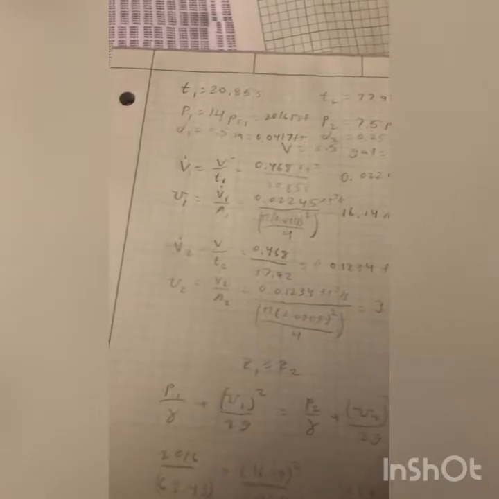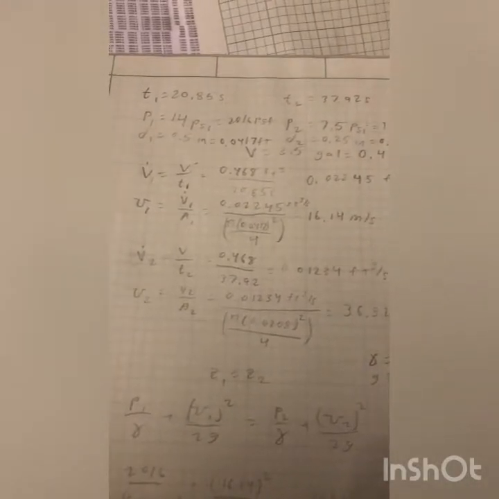So to find the velocity, you find the volumetric flow rate by doing volume divided by time, and then you do the volumetric flow rate divided by the cross-sectional area it's coming through. So you find that V1 is 16.14 and V2 is 36.32, which is accurate because V2 has a lower pressure, therefore the velocity should be higher.